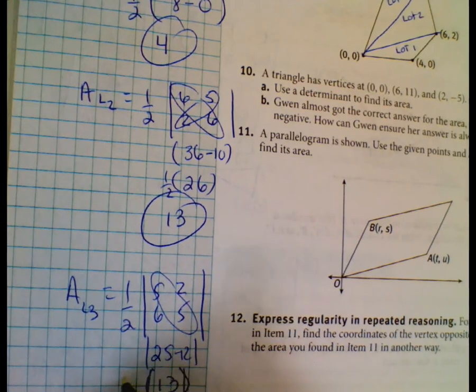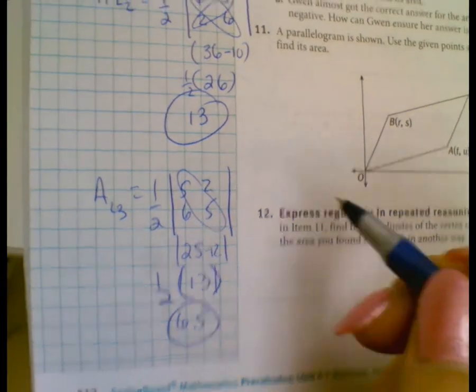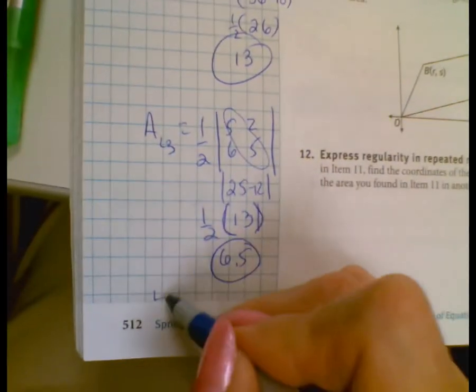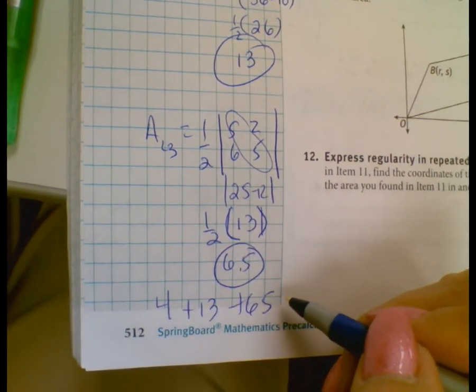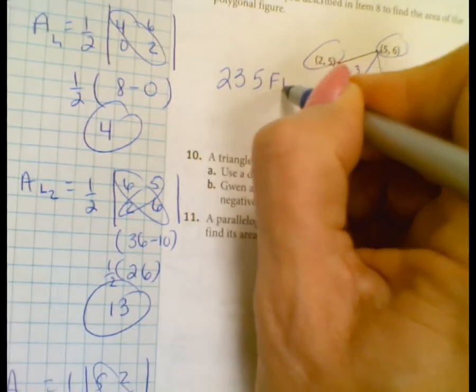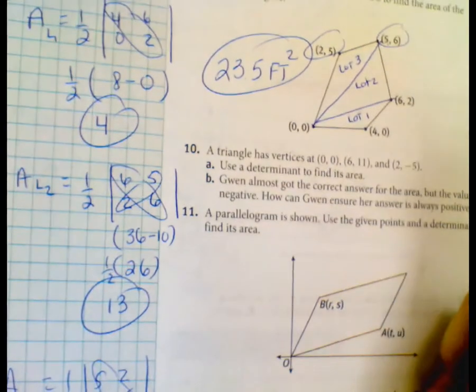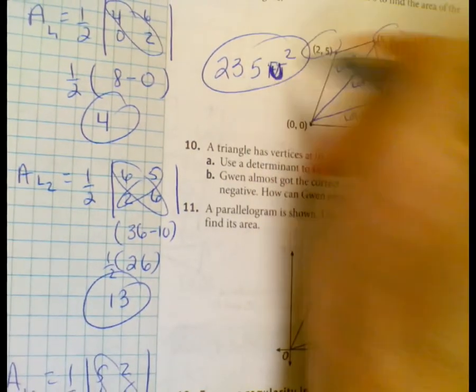Oops, that's parentheses. Times 1/2, which is about, what, 6.5? So if you add 4, 13, and 6.5, you get 23.5. So this answer would be 23.5 if it was in feet, square feet. But since it's not in feet, we'll say units squared.